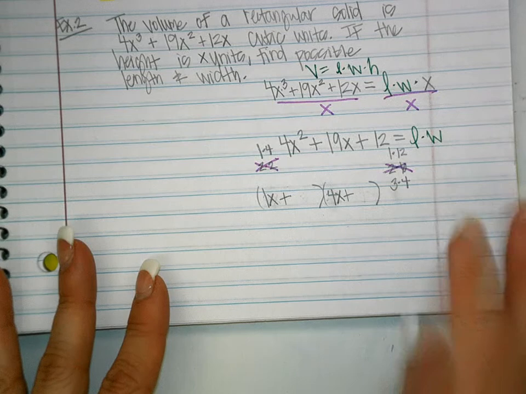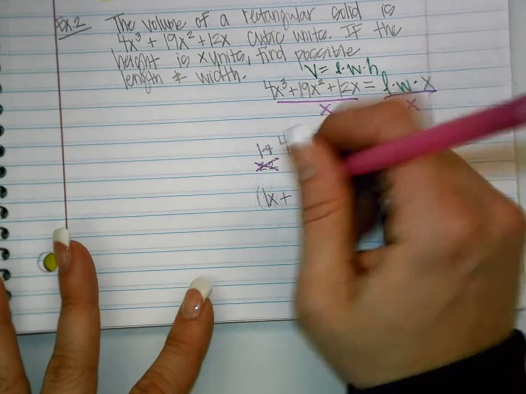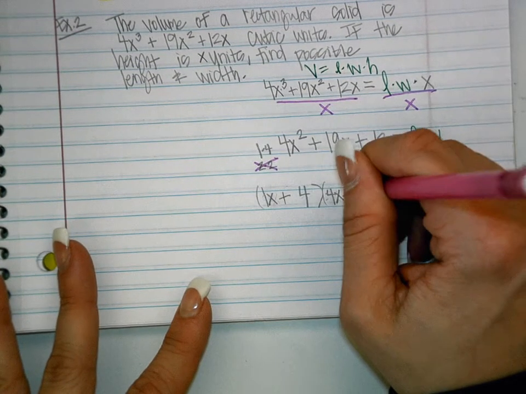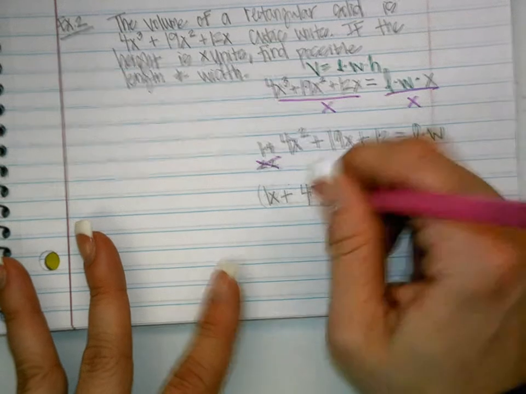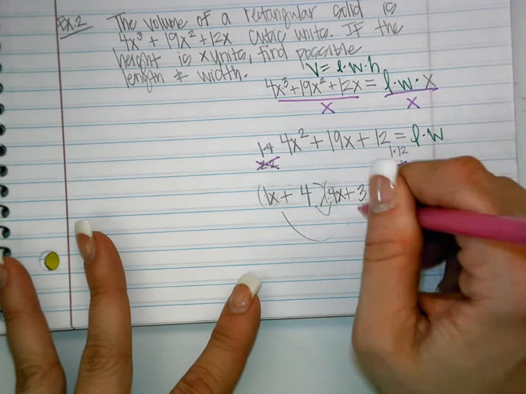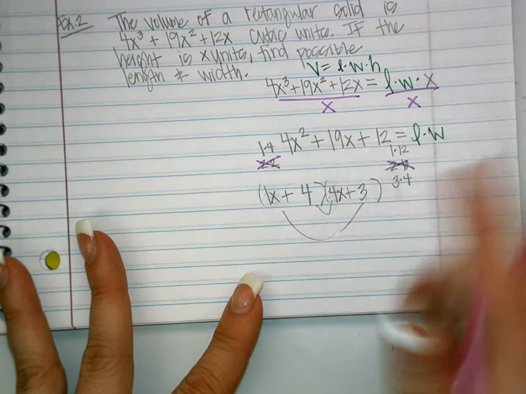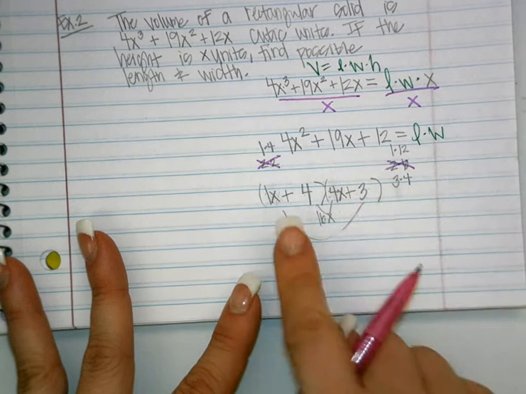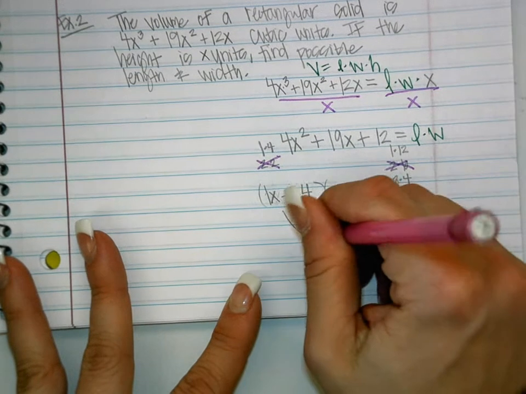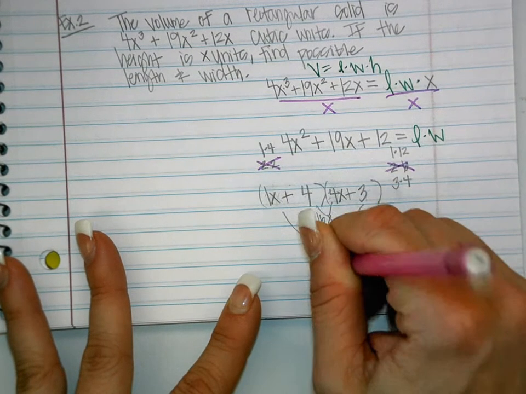3 and 4? Well, obviously I can't put the 4 here, so by default it would go here. The 3 would go here. The guessing part of guess and check is really just checking the middle. Multiply these together. 4 times 4x gives you 16x. 1x times 3 gives you 3x. Do those add together to give you the middle that I need?